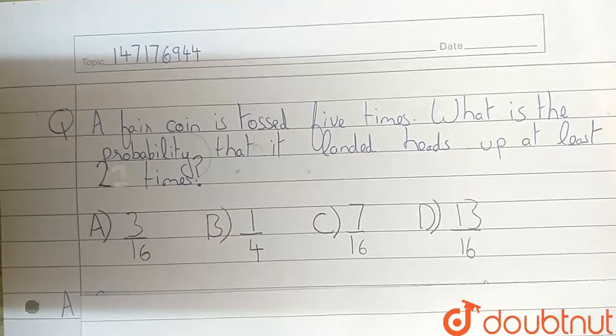Right, this is our question. Here we are told that a fair coin is tossed 5 times. What is the probability that it landed heads up at least 2 times?